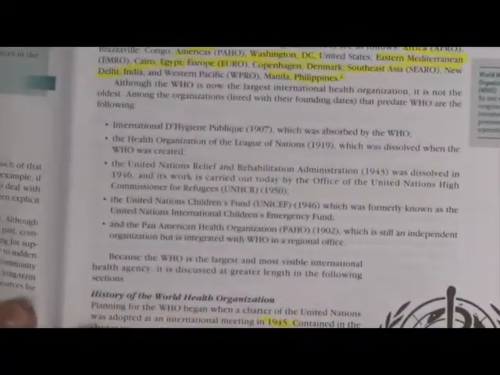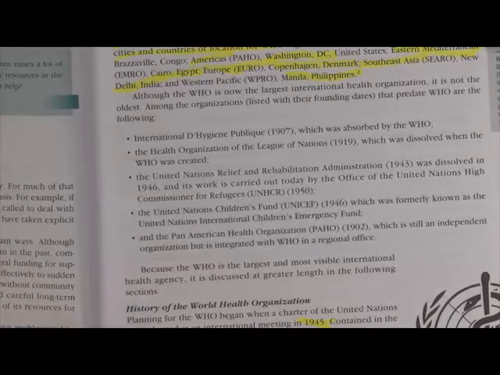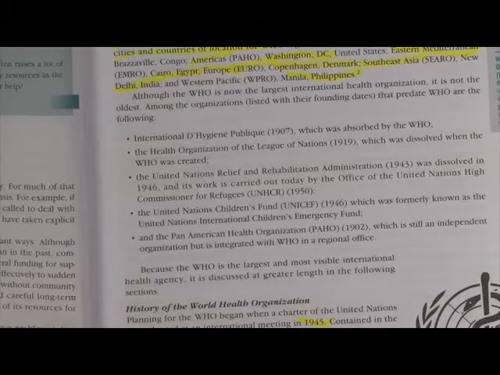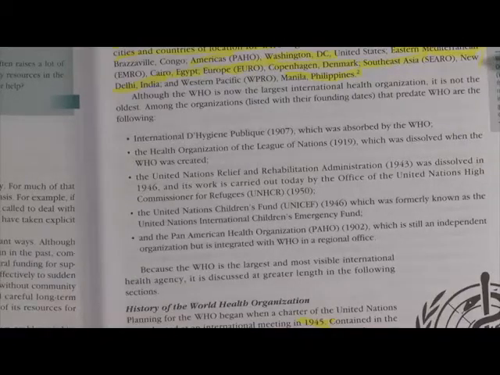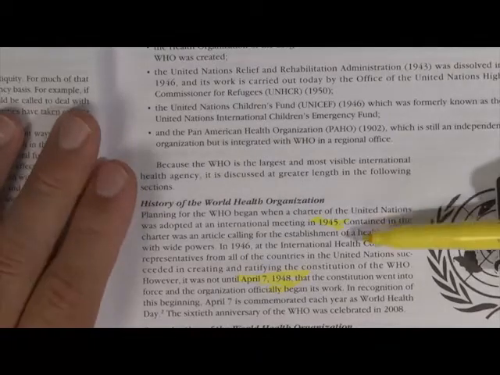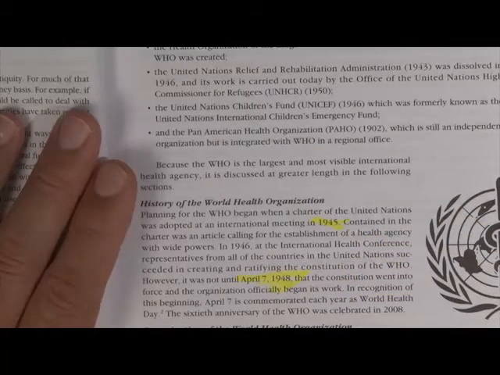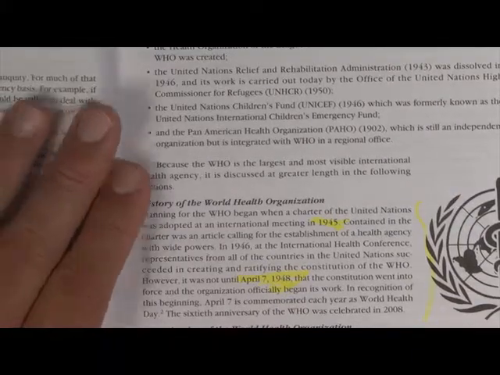Now, on page 35, we start with the World Health Organization. So we're going to go from international down to the local agencies. The World Health Organization has headquarters around the globe, and you can see those on the top of page 35. Started in 1945, realized in 1948. So a little history of the World Health Organization.